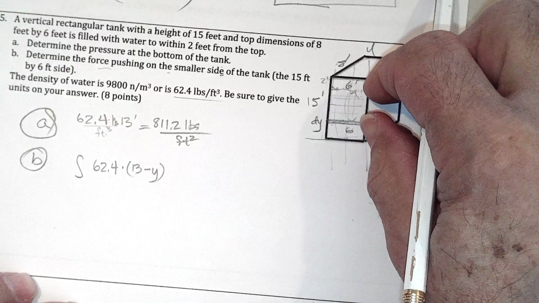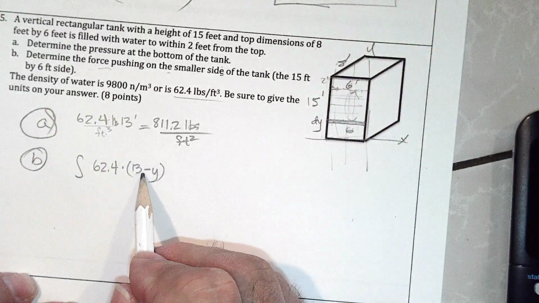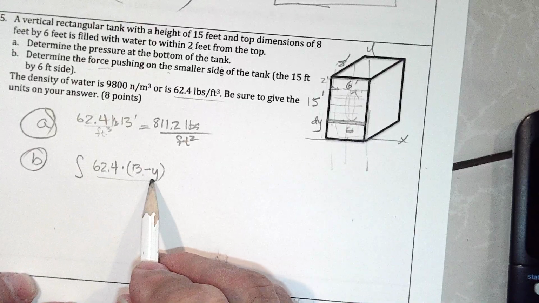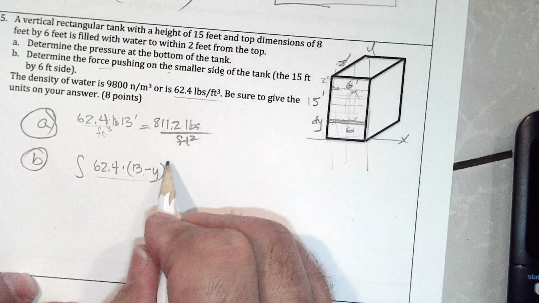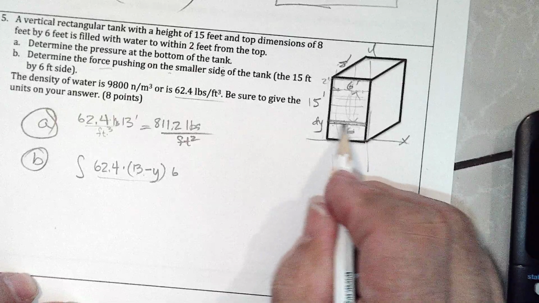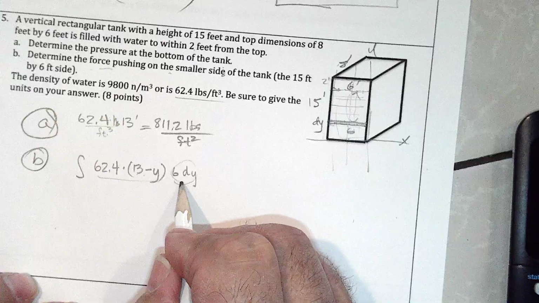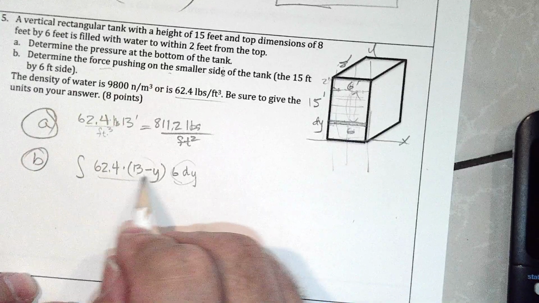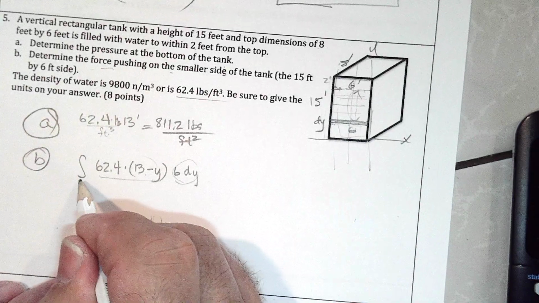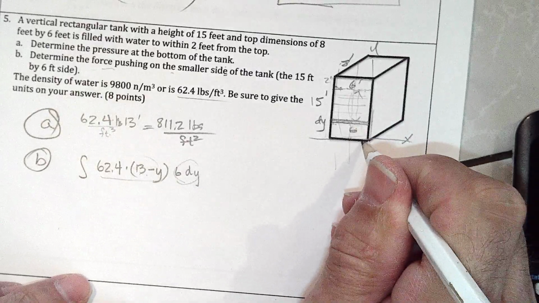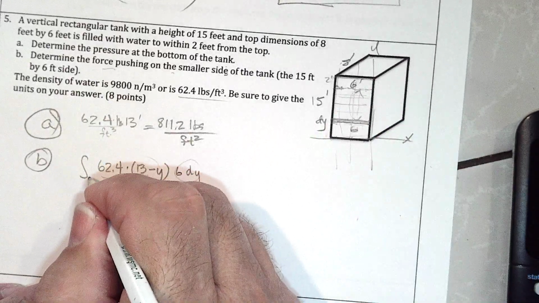That's the depth. So there's the pressure that's pushing on 6 wide dy height area. This is the area that this pressure is working on. And we're going to have to do that for y going from 0 to 13.